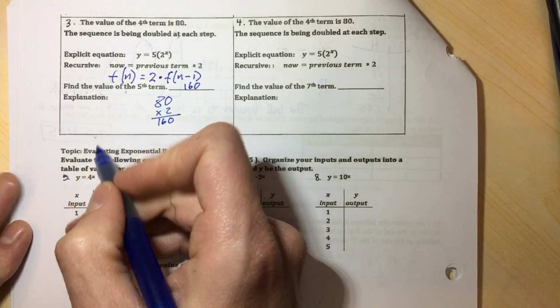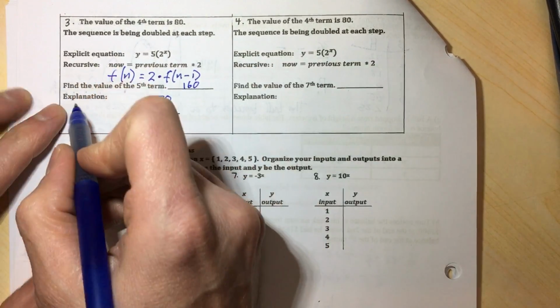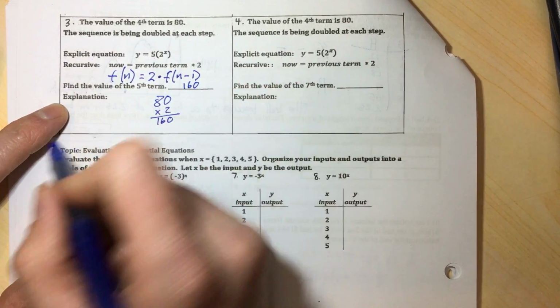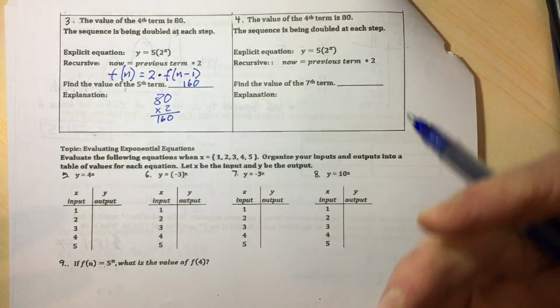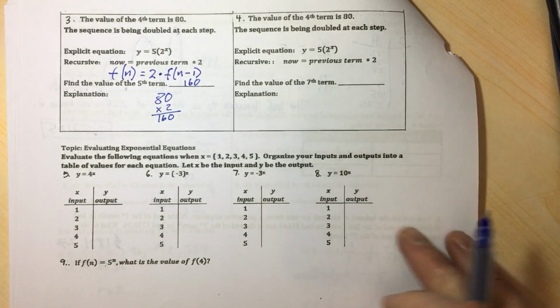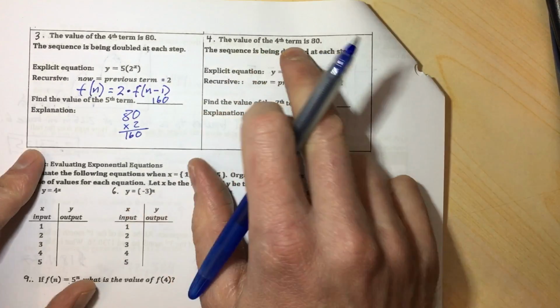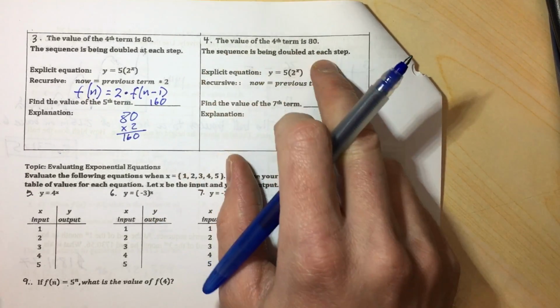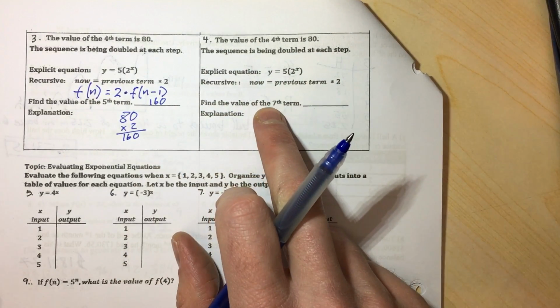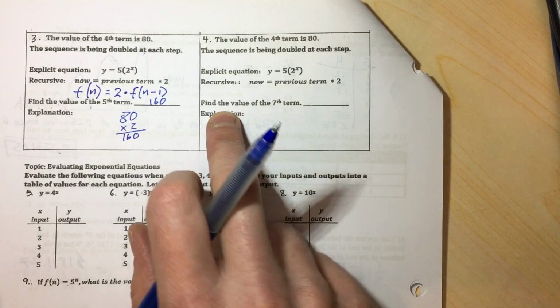All right, so the previous term is, we can use the recursive rule because we know the previous term. That would be a redundant thing of what we just wrote on the last one. Okay, but this one's a little different. Find the value of the fourth term if the sequence is being doubled. Now we're going to use the recursive rule.